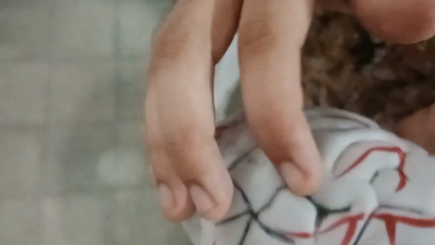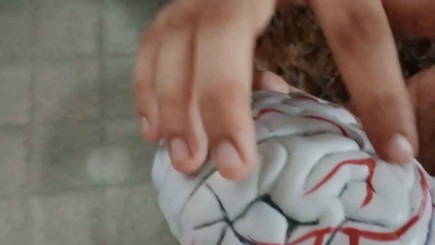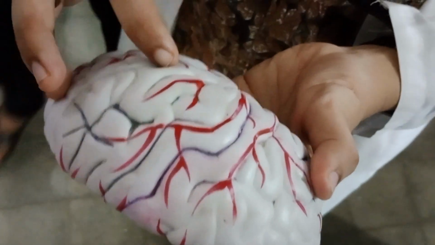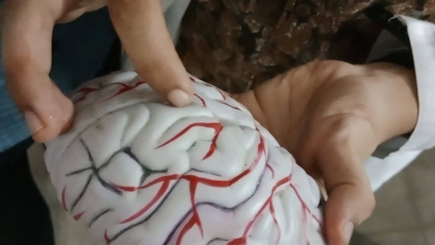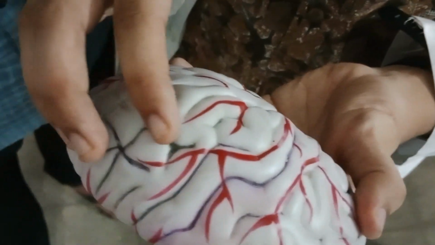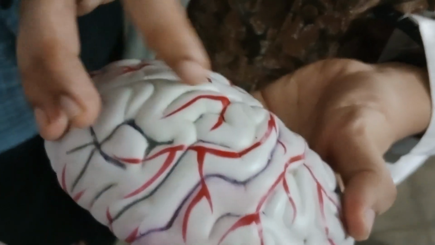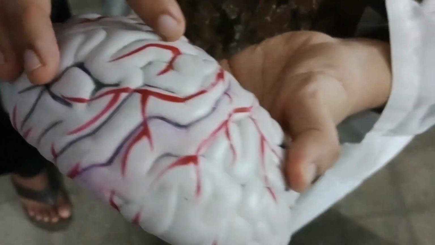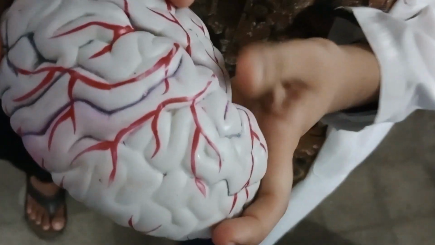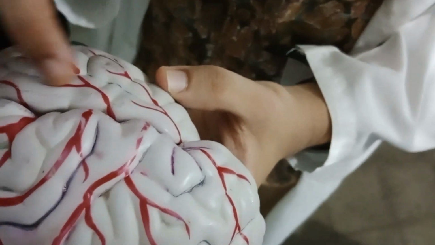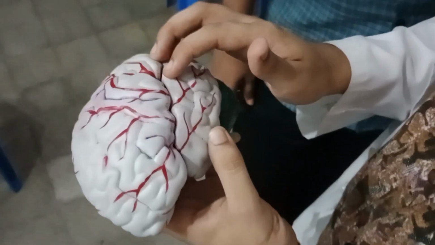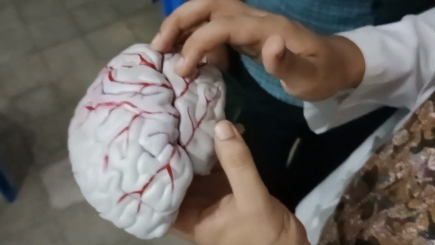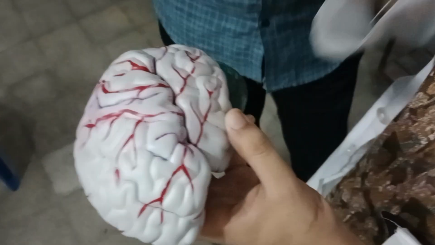This is between the angular gyrus and the superior lip of lateral sulcus. In the angular gyrus the area is area 39, and in the superior lip of lateral sulcus the area is area 40. And in the superior temporal lobe there is the temporal auditory area, areas 41 and 42, the primary auditory area.